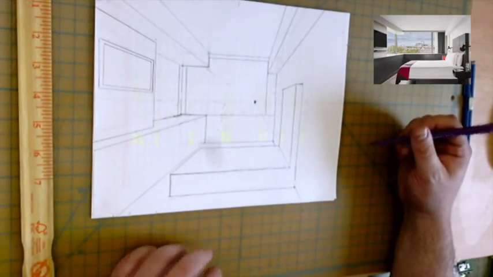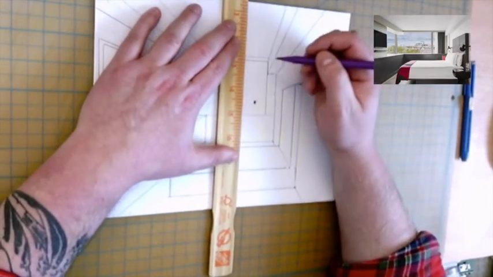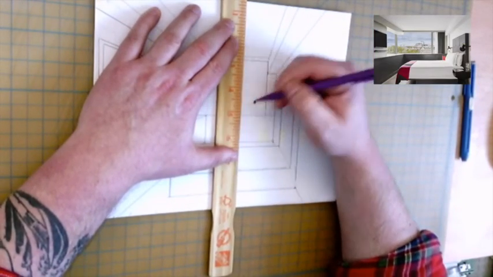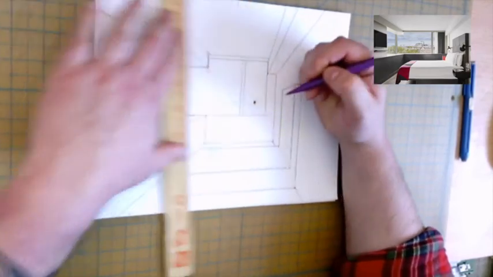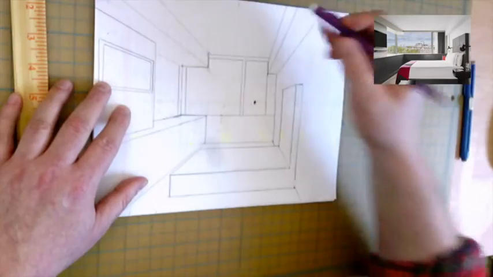All right, and then curtains, I guess. So you got this metal bar kind of sitting over here. Can kind of blend into the top if you want it to.